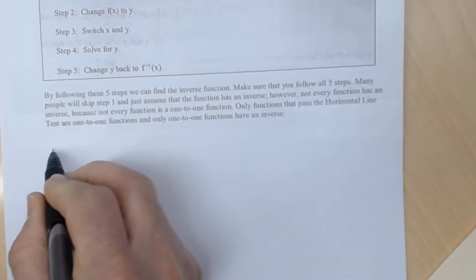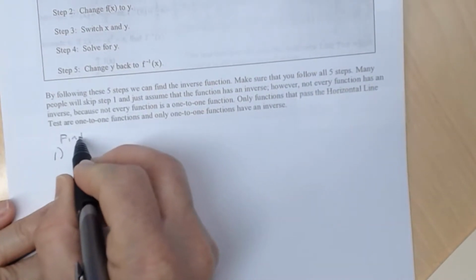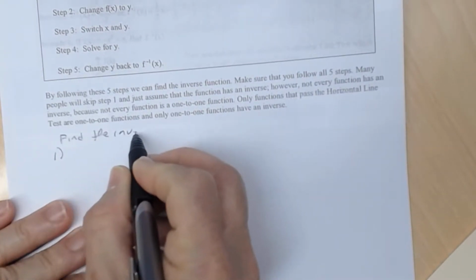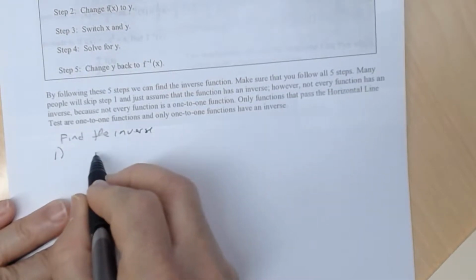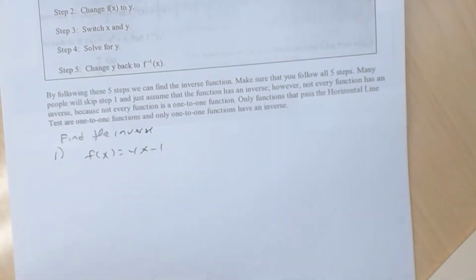Okay, so first of all, let's look at this function. Number 1, find the inverse. Suppose that f of x is 4x minus 1. Now remember what inverse functions do: inverse functions undo each other.